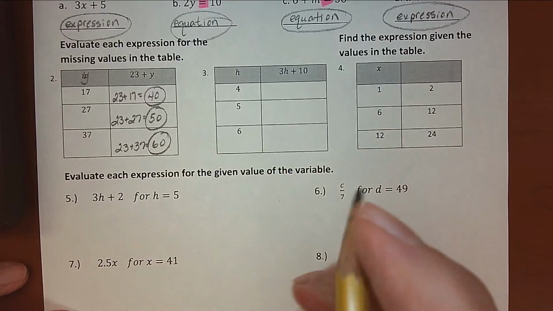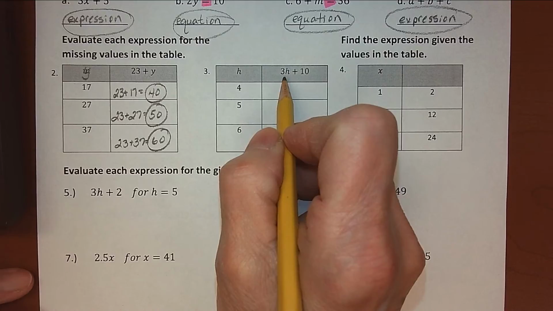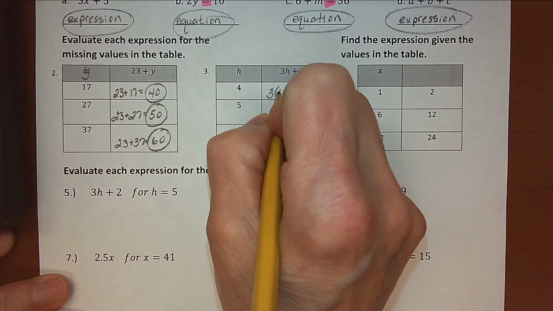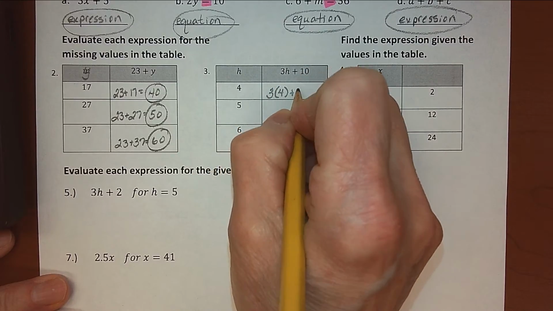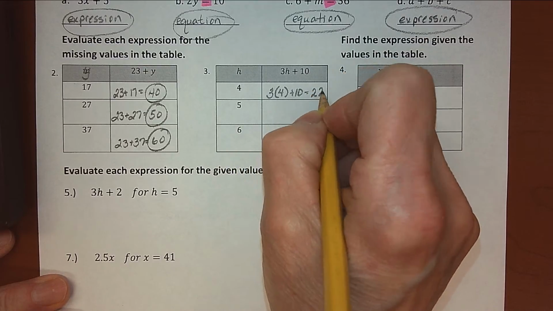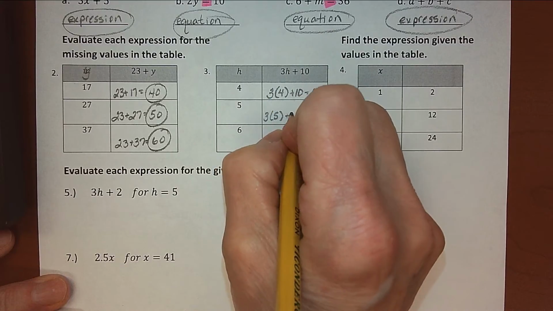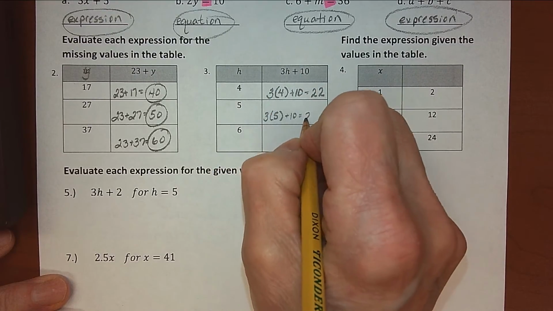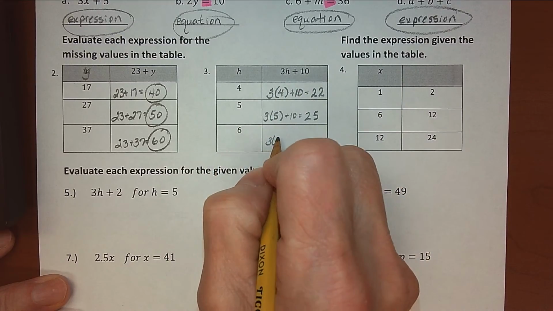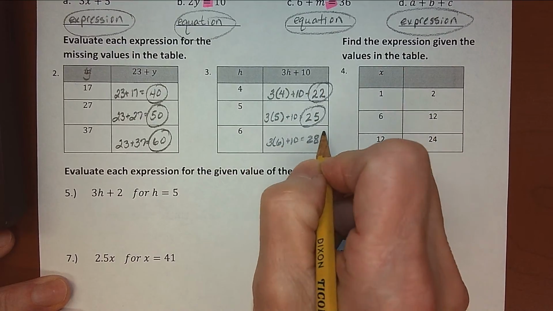Next set of problems here, this is 3 times h plus 10. If there's no operation between a variable and a number, any number, that means multiply. So 3 times 4, this is another way to write multiplication, plus 10. 3 times 4 is 12, plus 10 is 22. 3 times 5 now, the h becomes a 5 instead, plus 10. 3 times 5 is 15, plus 10 is 25. And now we're going to substitute in 6 for our h. 3 times 6 is 18, plus 10 is 28. So 22, 25, and 28.